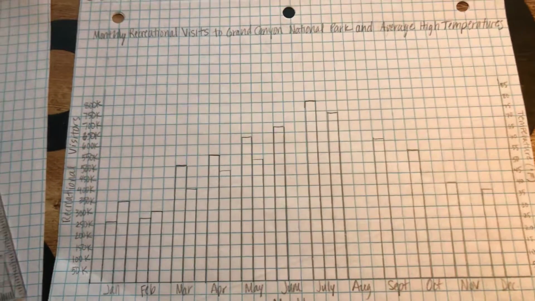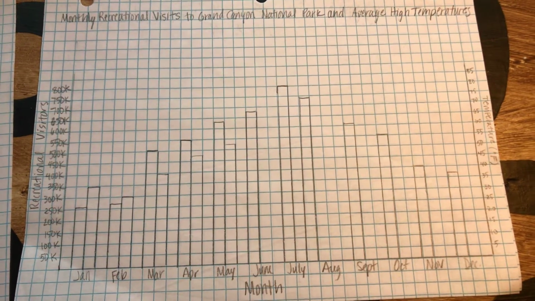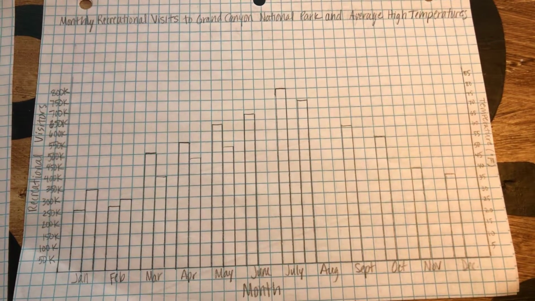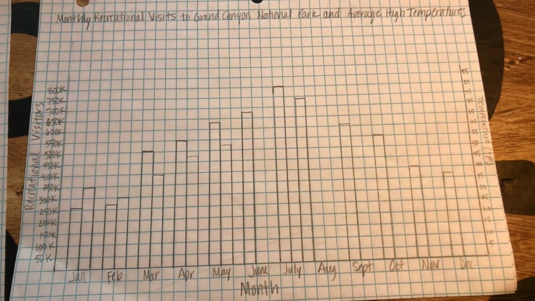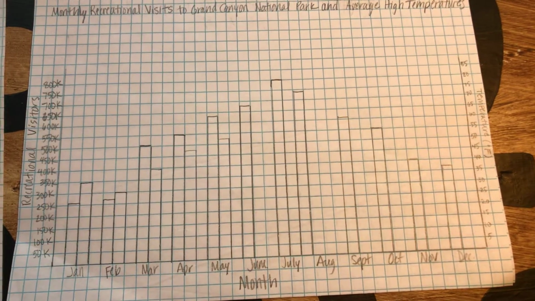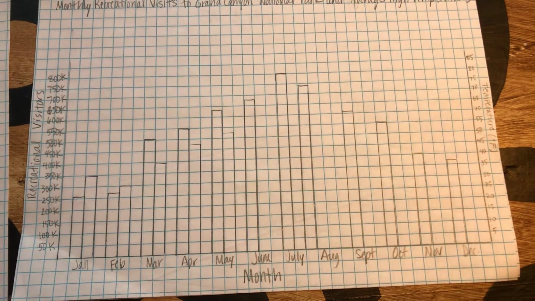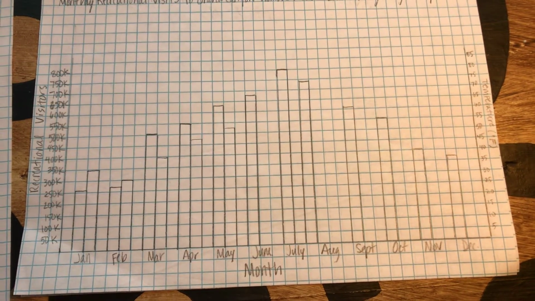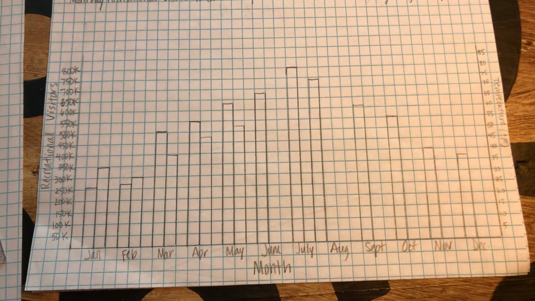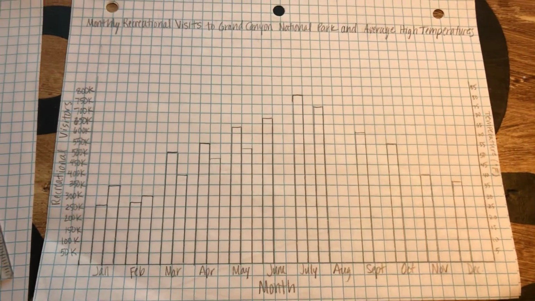Okay, so this is going to be a bar graph, a double bar graph, comparing the monthly visits to my national park, which is Grand Canyon National Park, to the average high temperatures in the month. I would expect that as the temperature increases, the visits increase as well, because people want to come on vacation in the summertime when it's warmer. However, if you have a park in Alaska or in the deep south, or further in the desert than the Grand Canyon, you might find something different is true. Maybe when it gets too hot, people don't want to come.